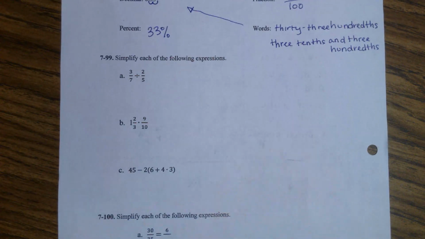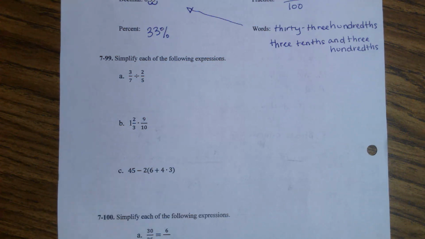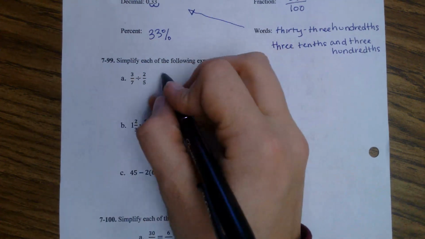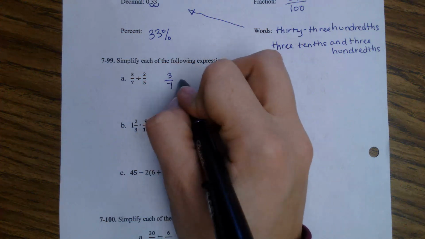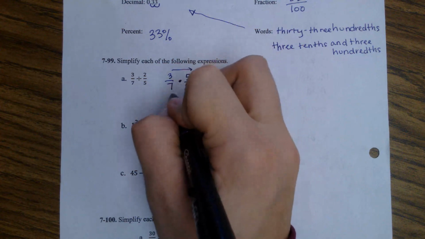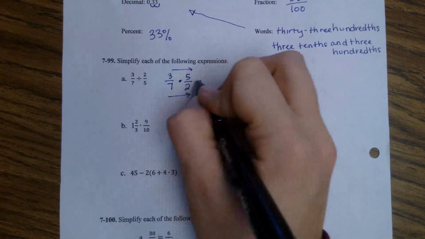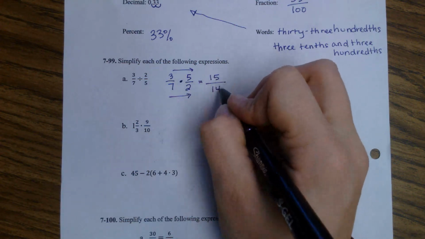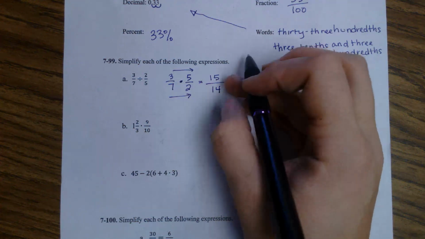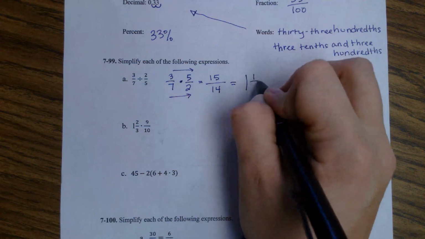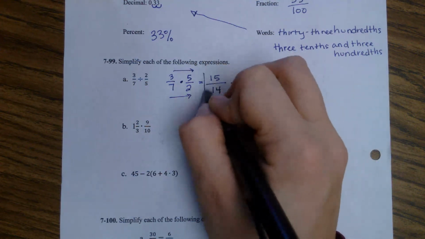Problem 99, simplify each of the following expressions. It's asking us to solve, or find an answer. 3/7 divided by 2/5. Remember, I keep, change, flip. Then I can just multiply straight across. 3 times 5 is 15. 7 times 2 is 14. My answer is 15/14. I do like to put them back into mixed fractions. So 14 goes into 15 one time, and I have 1 out of 14 left over.